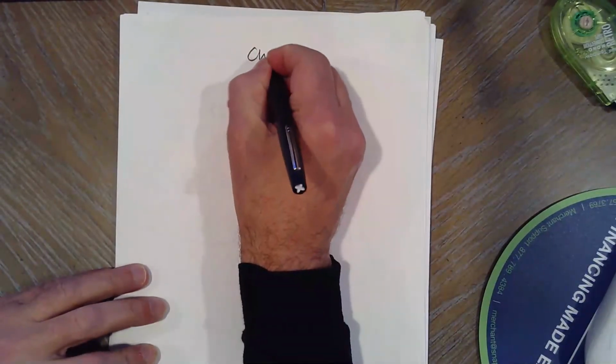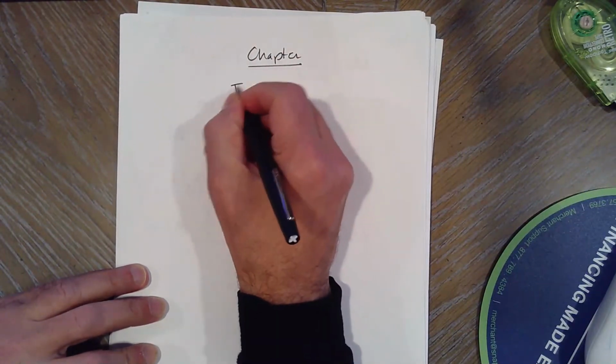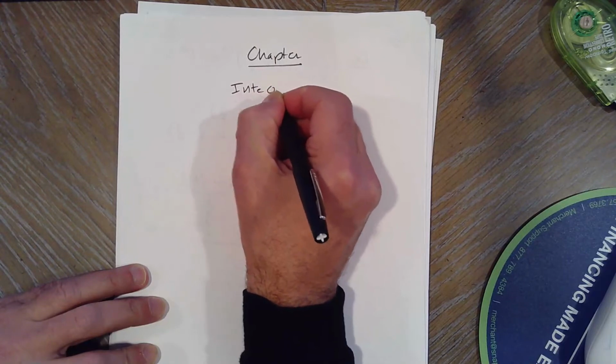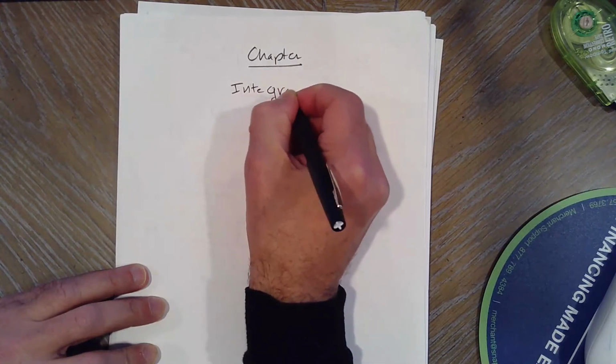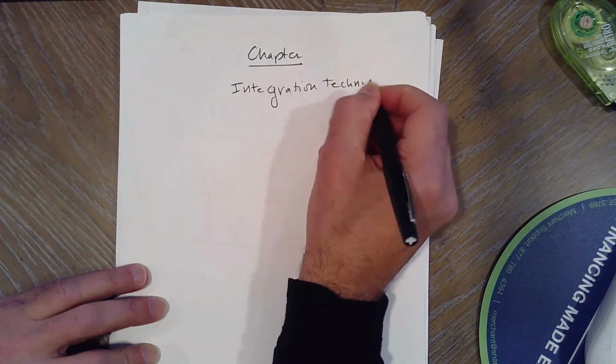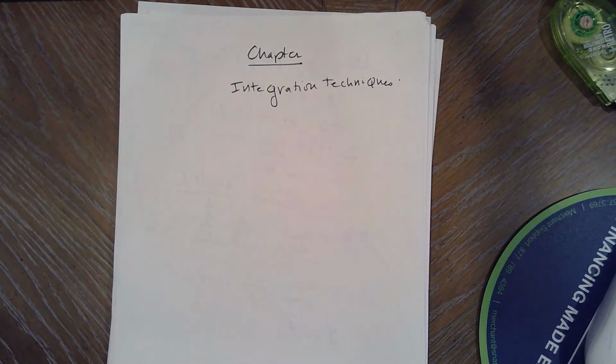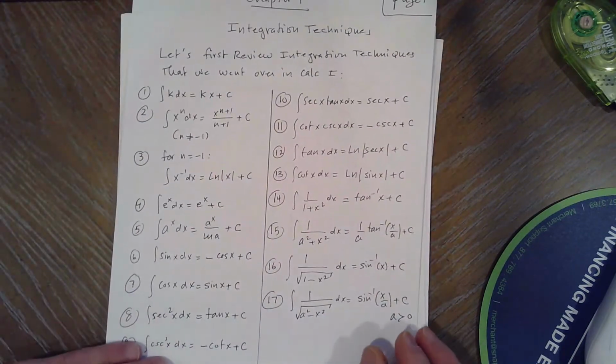So today I want to start chapter 7, and in chapter 7 we're going to talk about integration techniques among other things. Before we get to 7.1, let's review all the integration rules that I have on a handout.